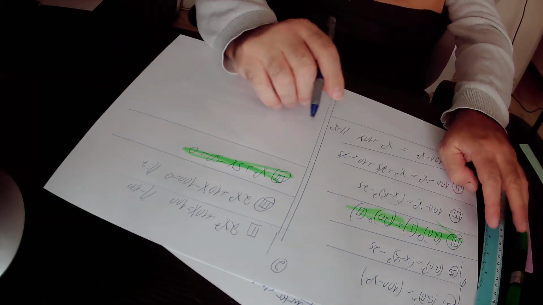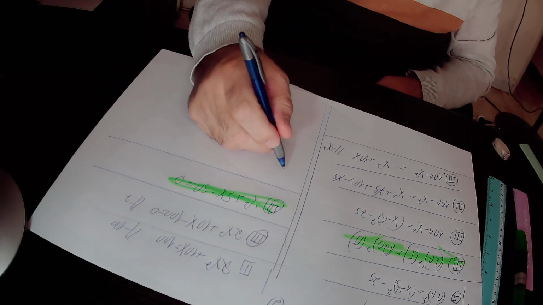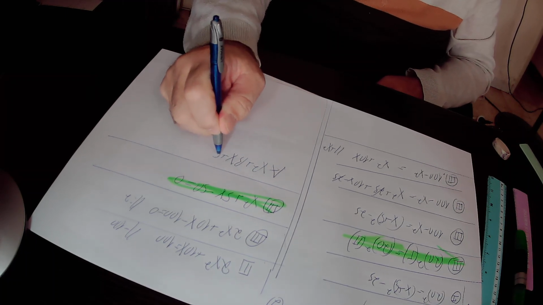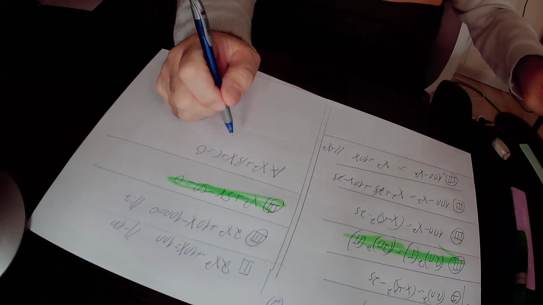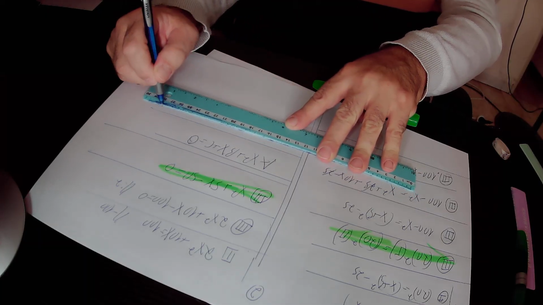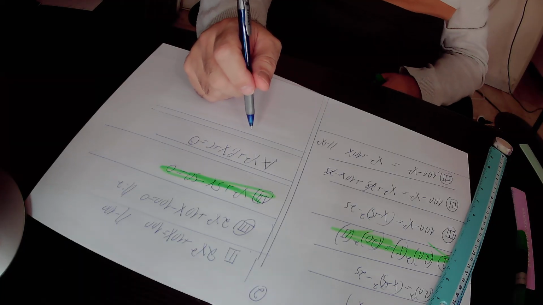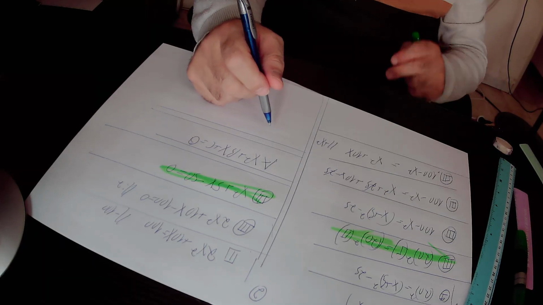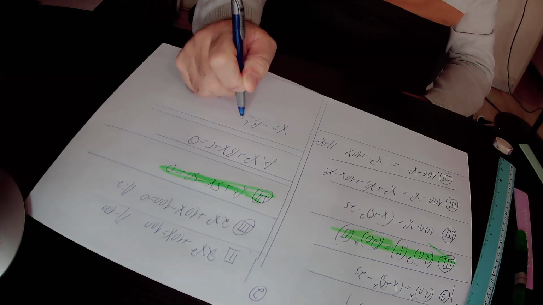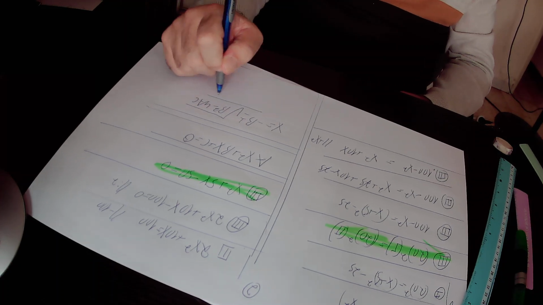And the general formula for a quadratic equation is as follows: ax squared plus bx plus c equals 0. In this general formula, a, b, and c are the coefficients of this quadratic equation, and x is the variable that we are looking for. And we find the value of x according to the following formula: x equals minus b plus minus square root of b squared minus 4 times a times c, over 2a.